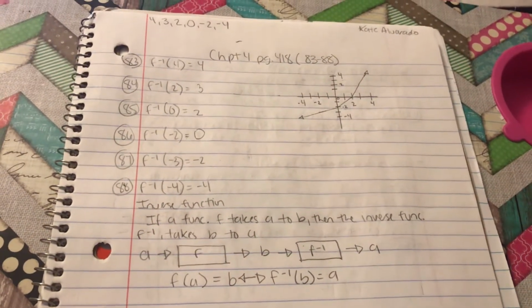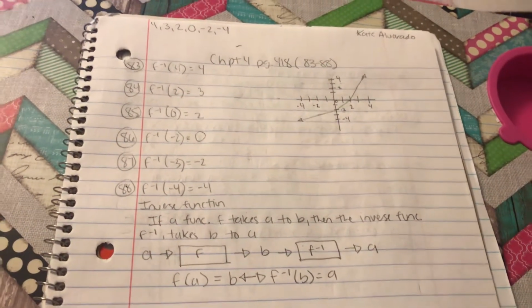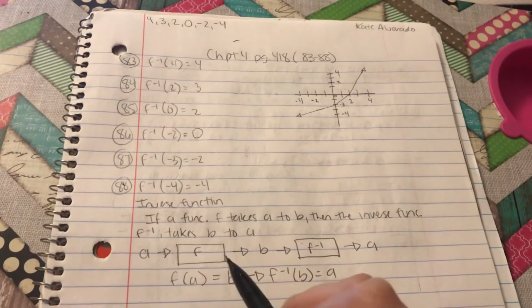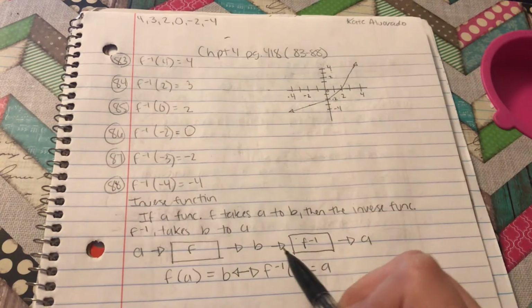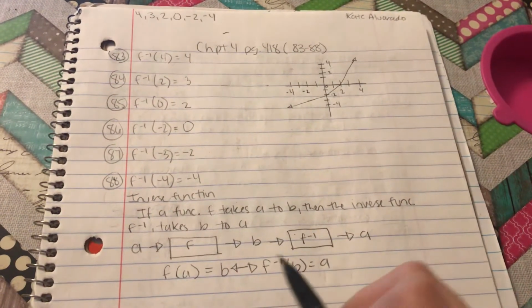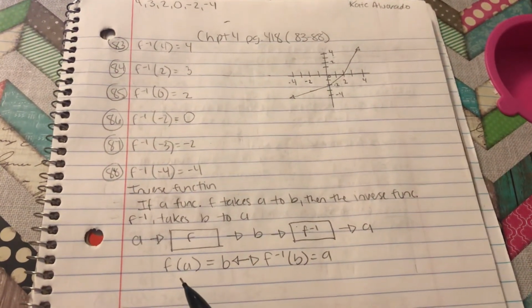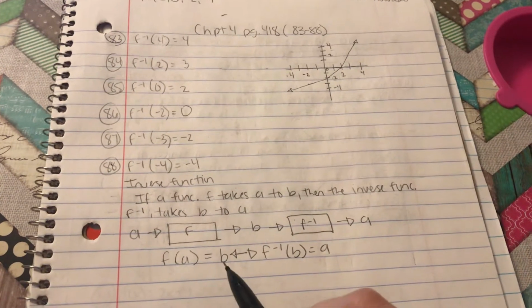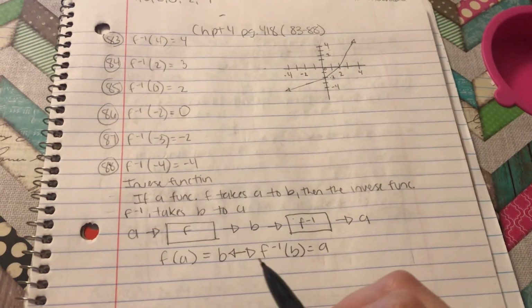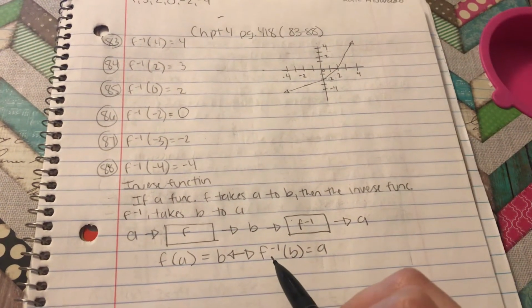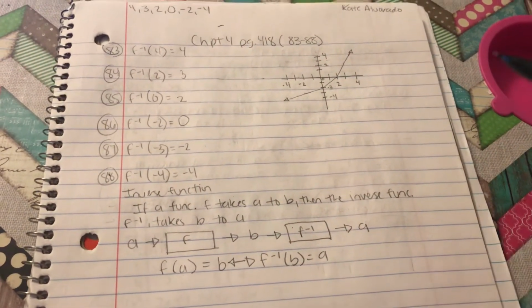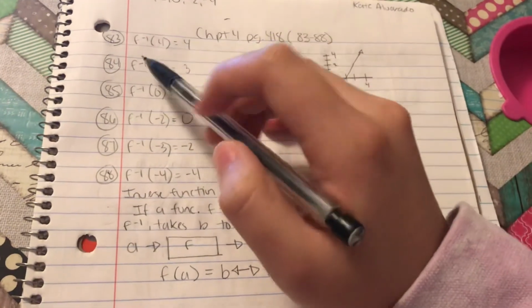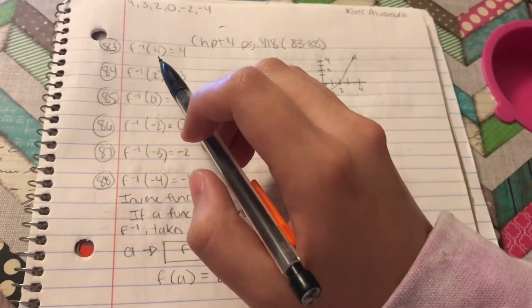So in an inverse function, if a function f takes a to b, then the inverse function of f takes b to a. And pretty much what it's saying is just if f of a is equal to b, then it's the same as the inverse of f of b is equal to a. And pretty much for the first problem, it's asking for the inverse of 4.